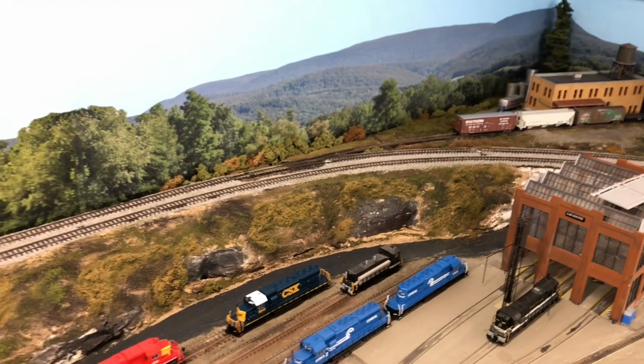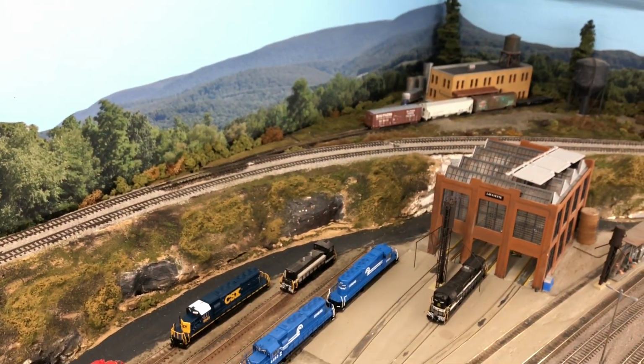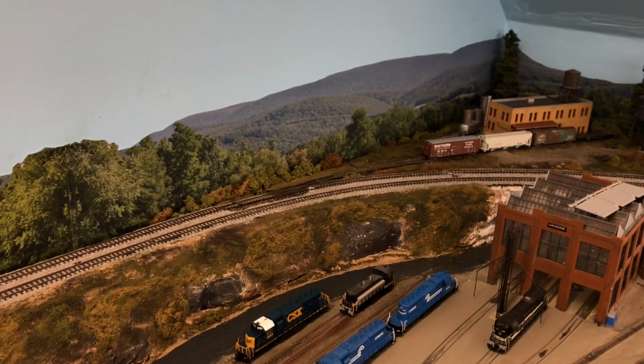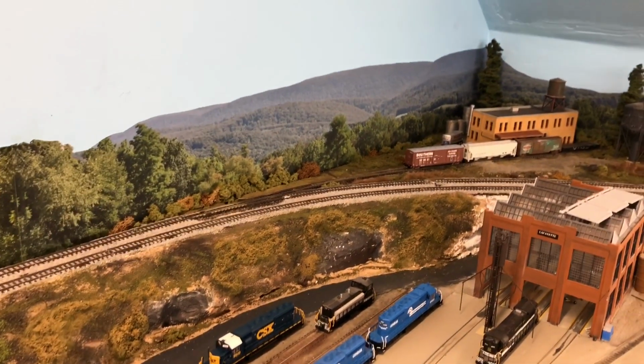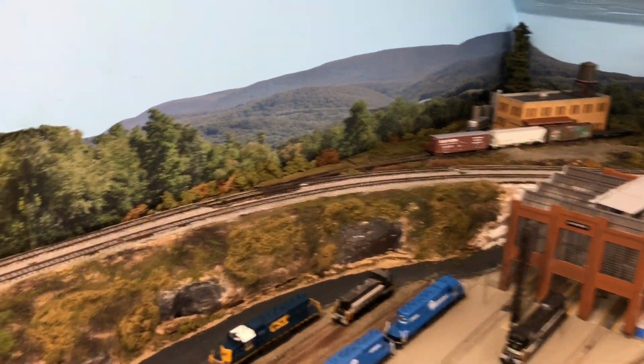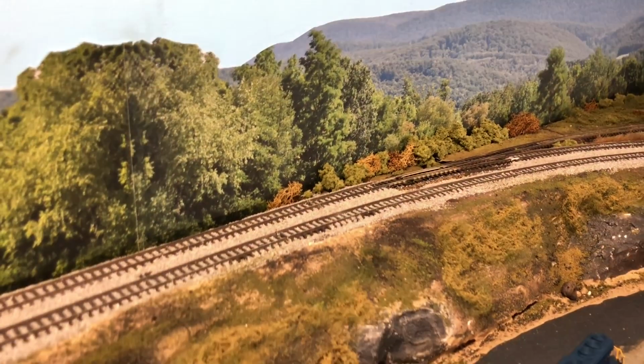It was very, very difficult, but I did come up with a little trick, which I'll discuss in a different video, on how to do that without getting the paper all wrinkled up and bunched up and misaligned and all that stuff. But I think that came out pretty good.